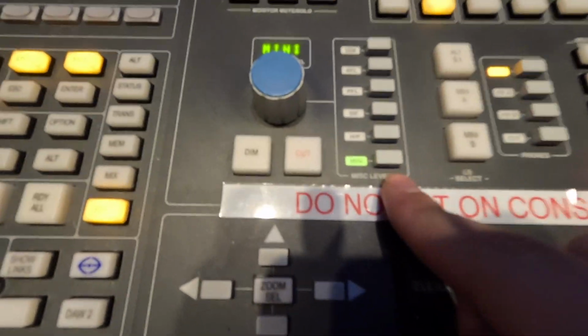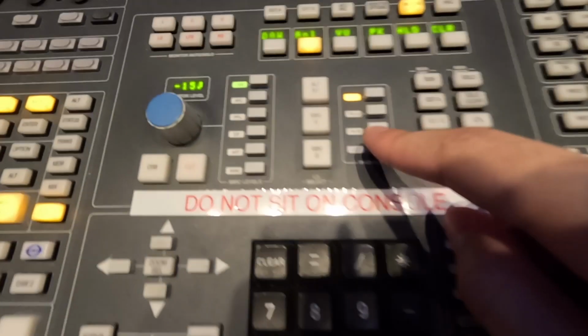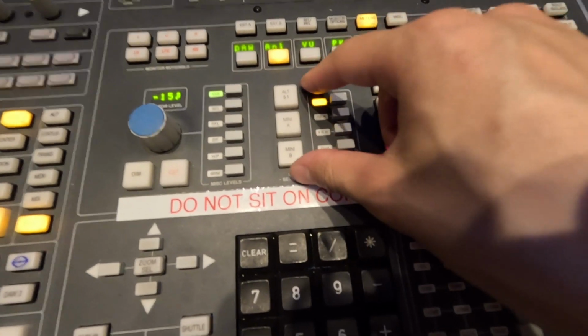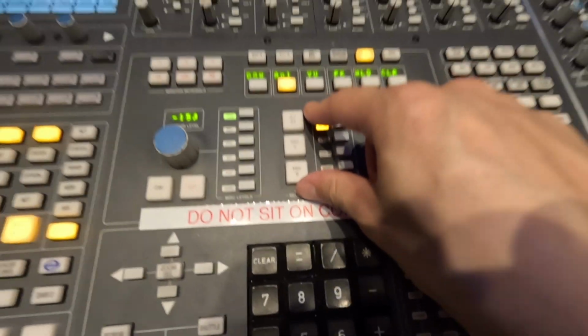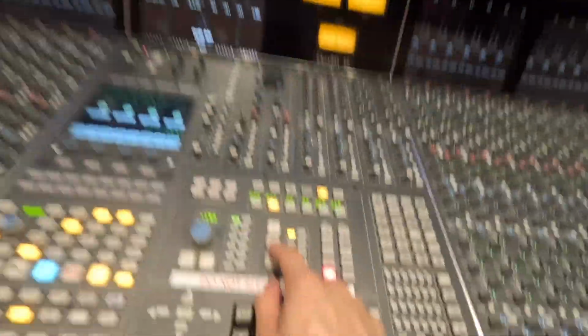And then our minis, which are our alternate speakers right here. Alt 5.1, Mini A and Mini B. When none of these are lit up, we're listening to our mains, which are our soffit mounted ATCs here. And then the NS10s in this room are hooked up to Mini A.